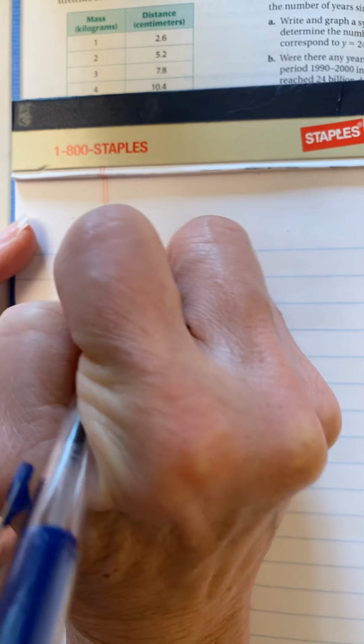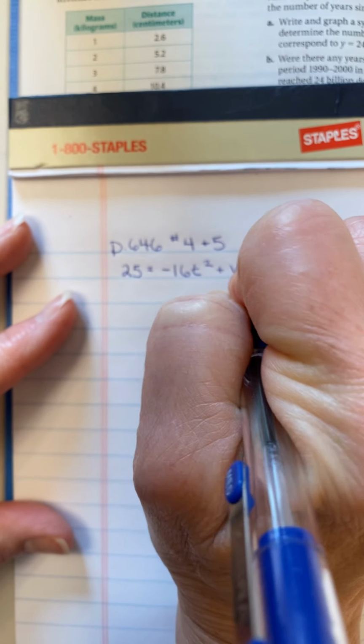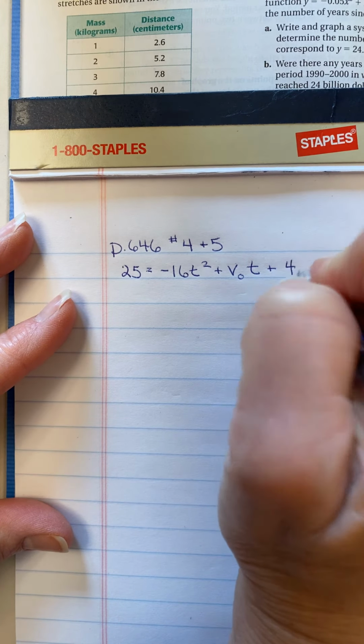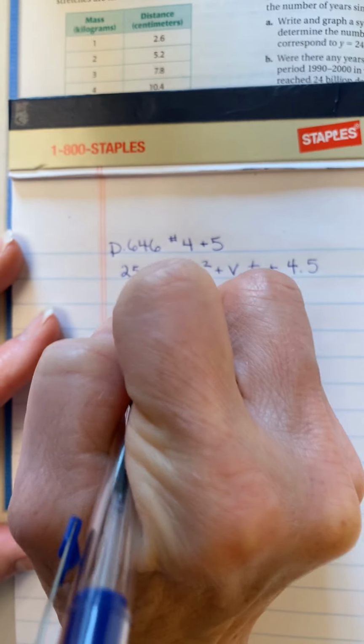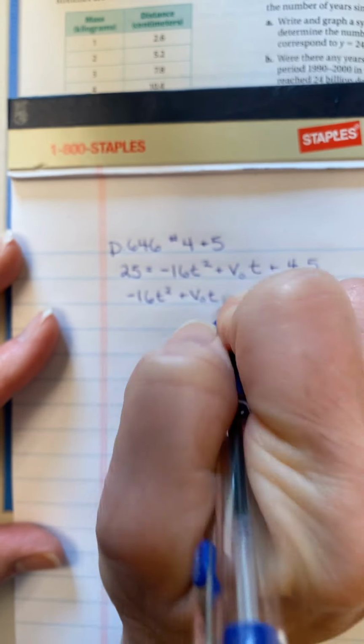We want the height to be 25. We know this is equal to negative 16t squared, but we don't know what the initial velocity must be, and we still know that she begins at a height of 4.5 feet. So if we subtract the 25 from both sides, we would get negative 16t squared plus v sub naught t minus 20.5 is equal to 0. So far, so good.